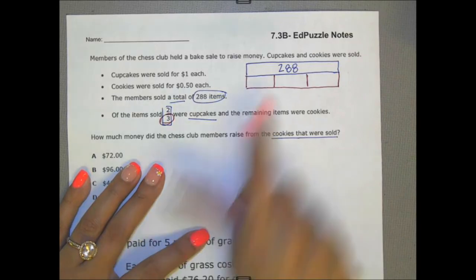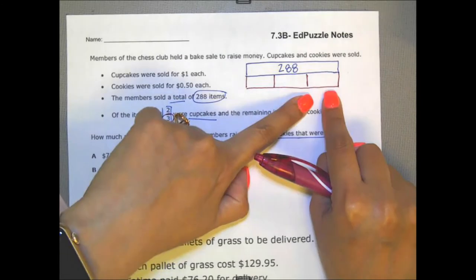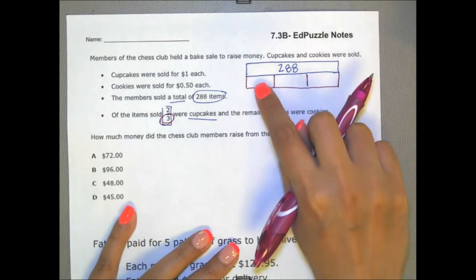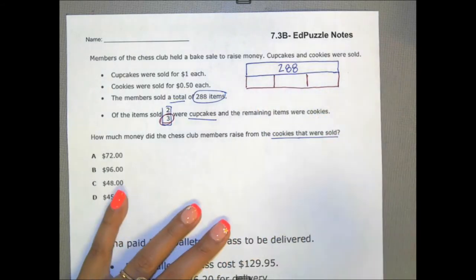Now, this is a picture of 288 broken up into 3 sections. So to figure out how much one section is worth, we are going to need to divide.